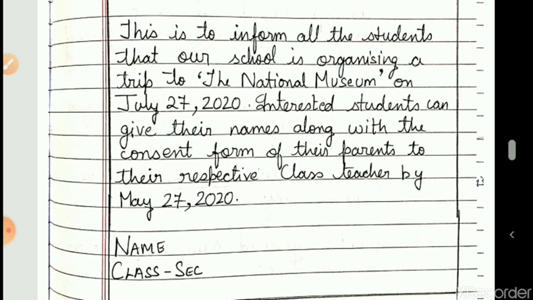And the heading, students, should be very eye-catching, drawing the attention of people. Try to use the words available in the question only. The purpose of the notice should be stated clearly. You should focus on presentation, neatness, and clarity. No cutting or shabby work should be done. Otherwise, your marks will be deducted.